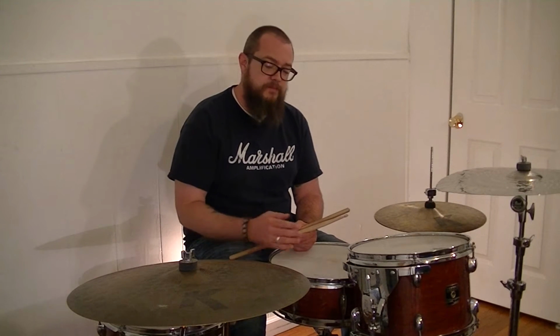Ghost notes are usually played in between the more dominant beats of a pattern. Many patterns involve playing an eighth note subdivision on the hi-hat or the ride cymbal. The ghost note patterns we will use today will function on the 16th note subdivisions in between those eighth notes. In other words, the E and the A of each beat.